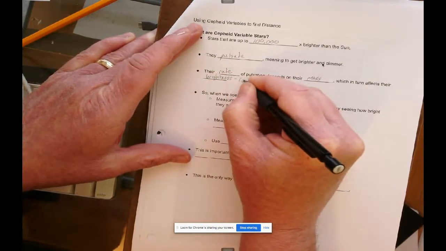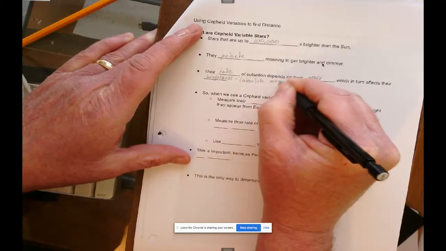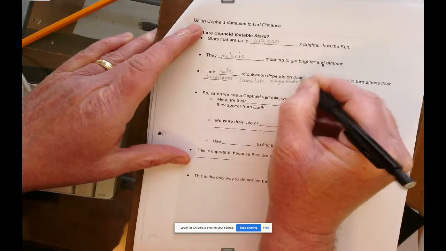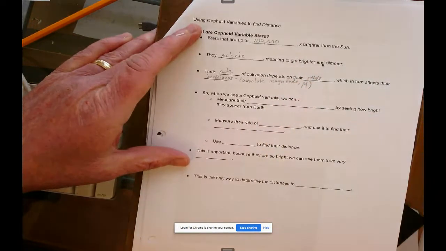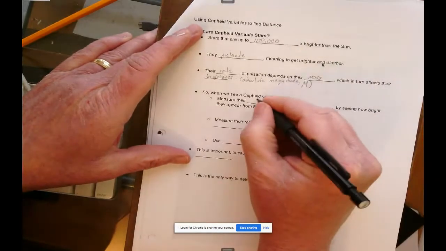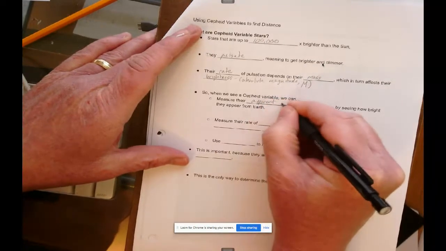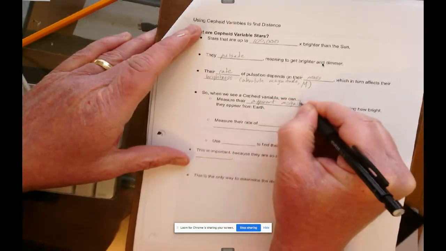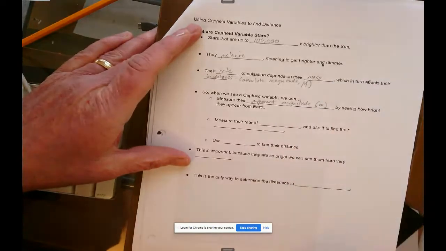And that's the absolute magnitude, or the capital M. All right. So when we see a Cepheid variable, we can measure their apparent magnitude from Earth. So that's the little m.